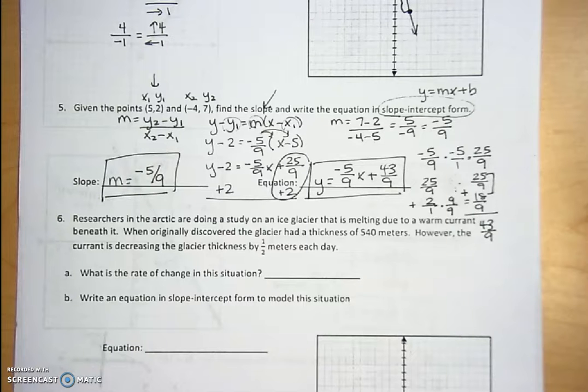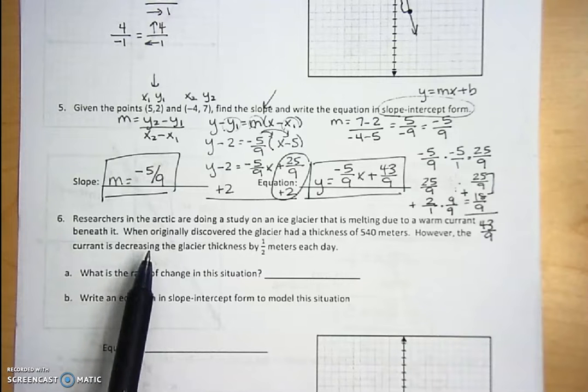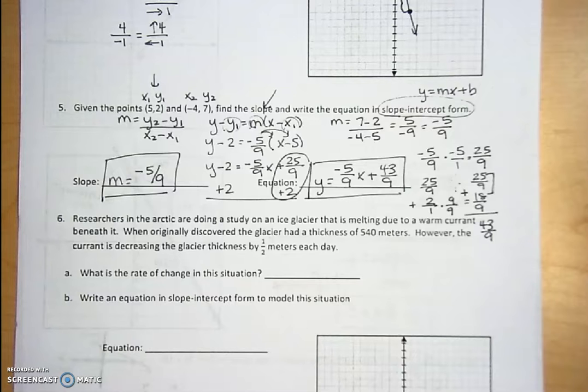Okay, here's the second part of the videos for your math review. We're right here on this word problem number 6. Researchers in the Arctic are doing a study on an ice glacier that is melting due to a warm current.